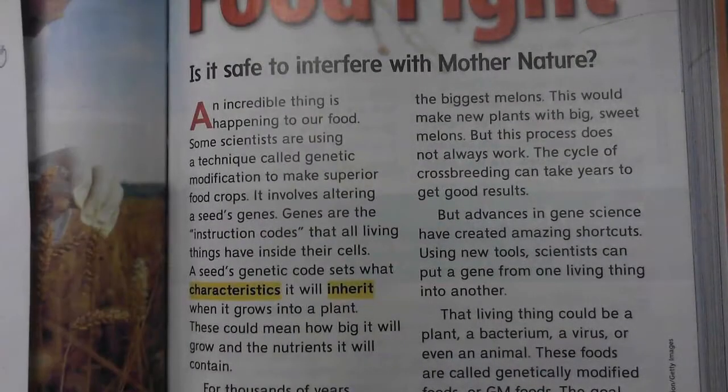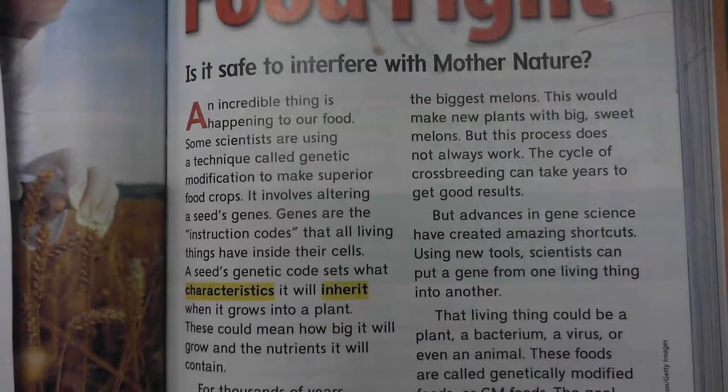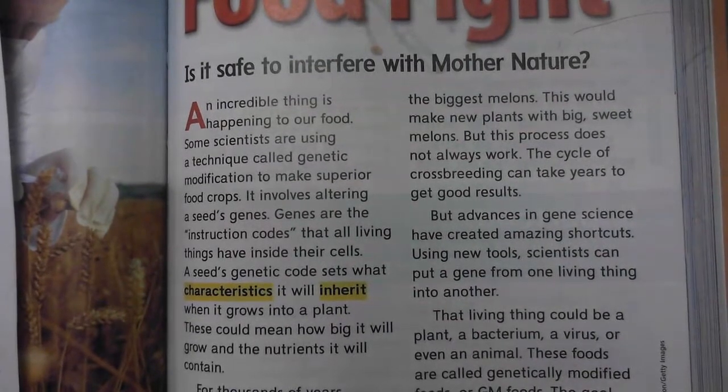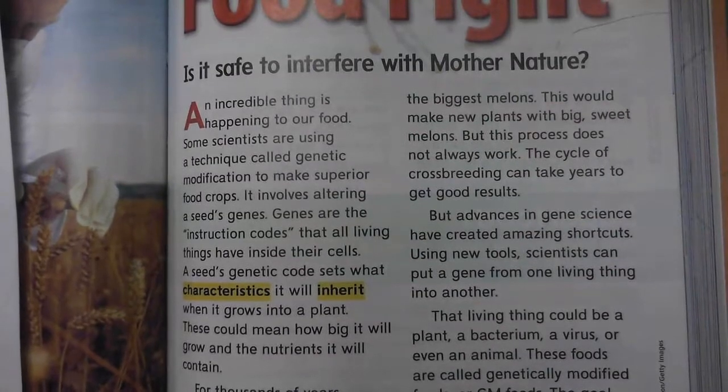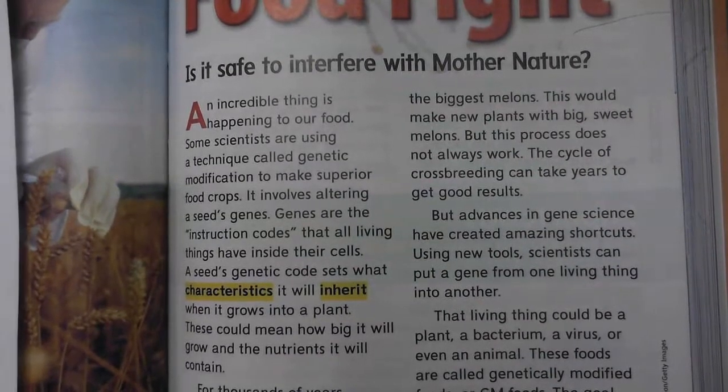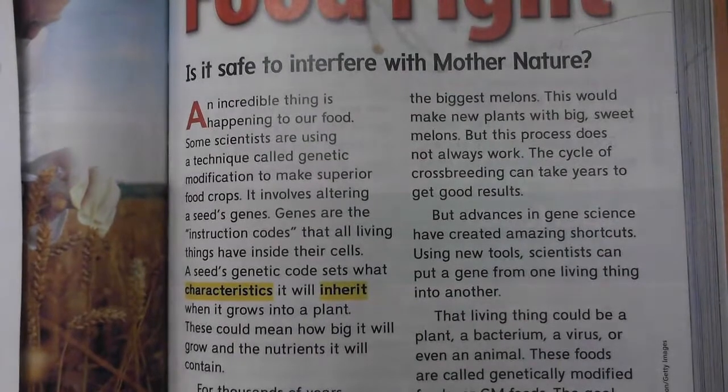So go ahead and pause the video, read about what the author calls GM foods. I'll give you a hint, it's in the last paragraph. Read that last paragraph and tell us what the author means by GM foods. Go ahead and pause it.